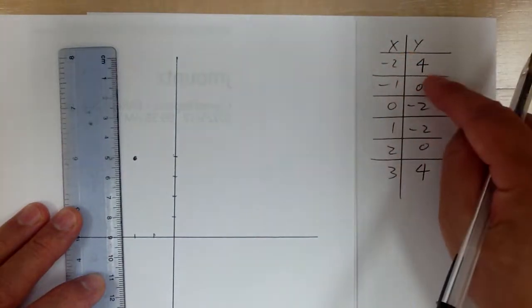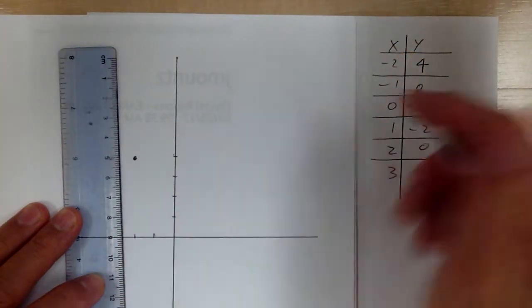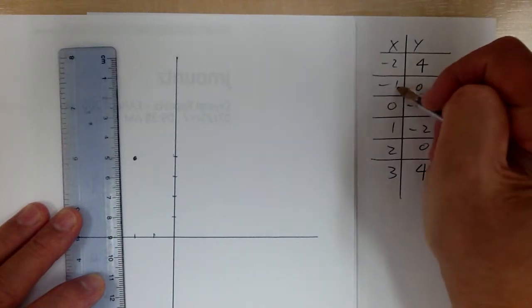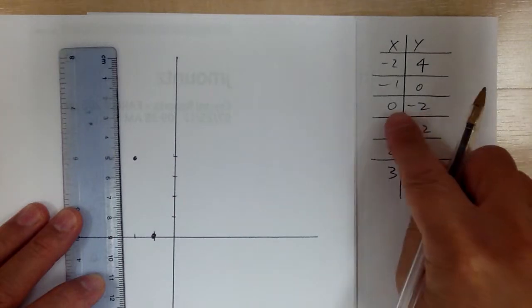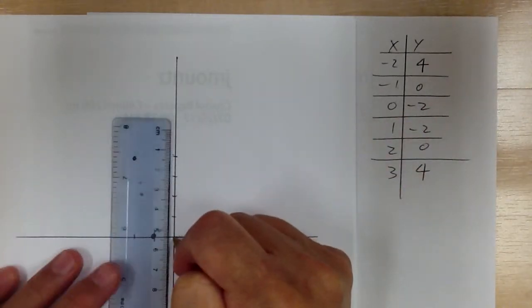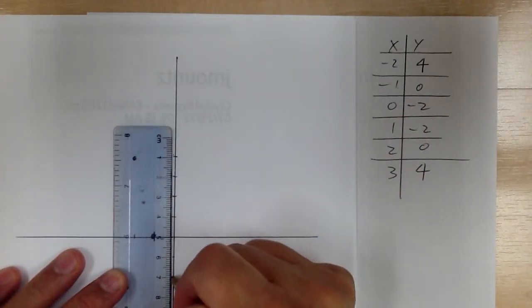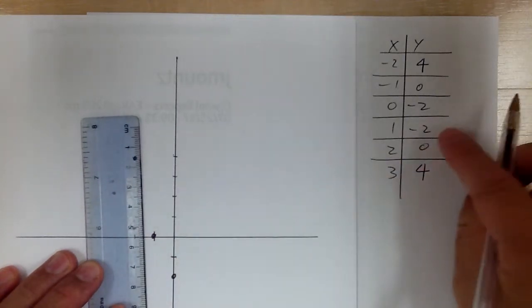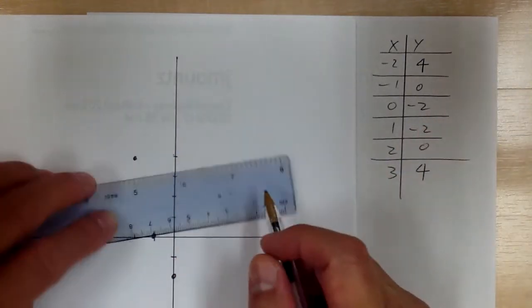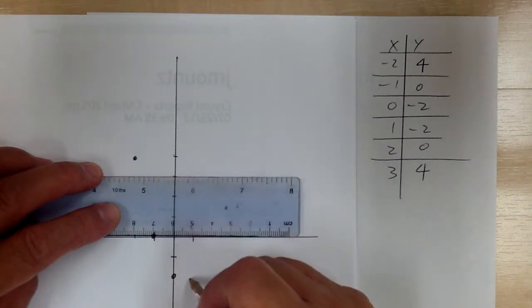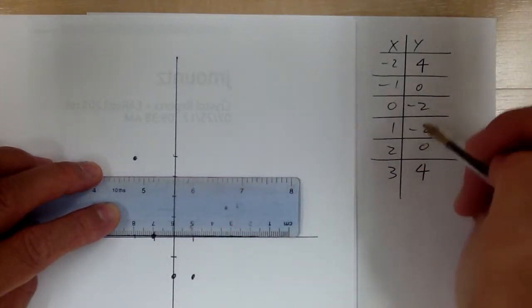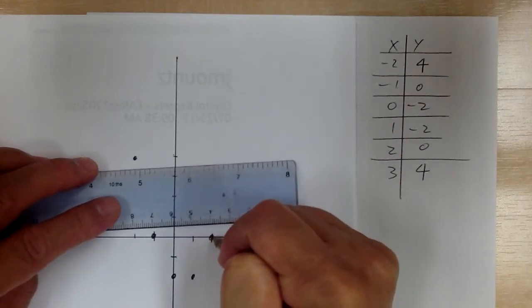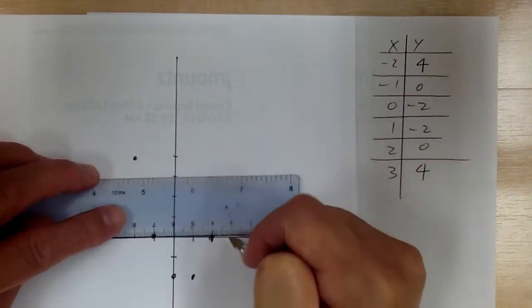Make sure you go in order so it doesn't get all confusing. So next one is -1, 0. So -1, 0 is over here. Next one is 0, -2. So 0, -2. And the next one is 1, -2. And then you're going to get 2, 0. And then you get 3, 4.